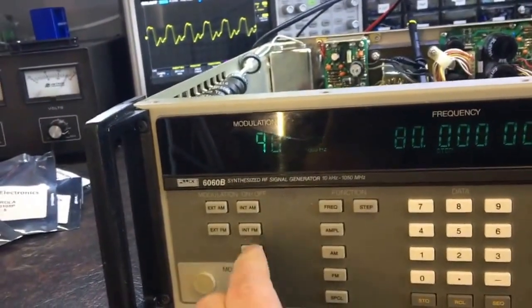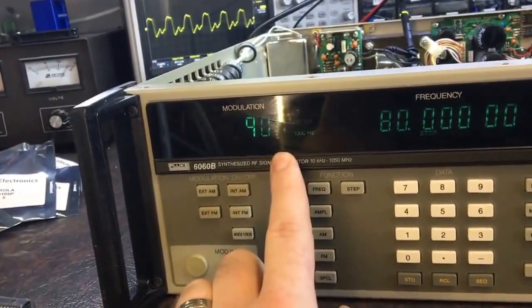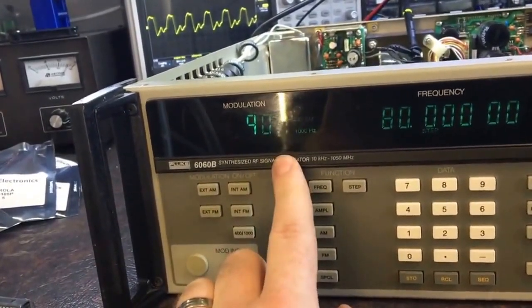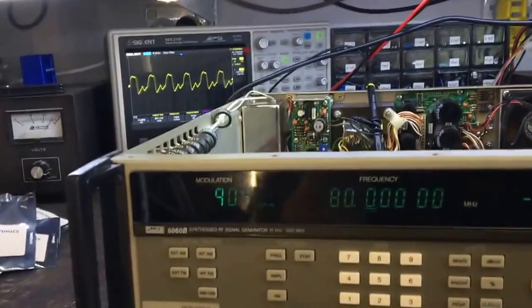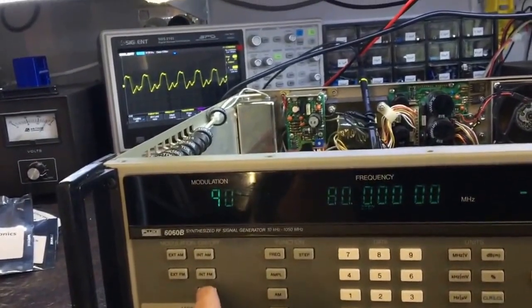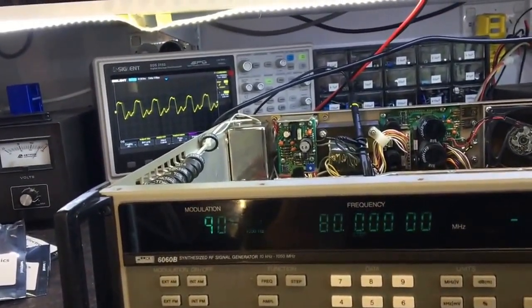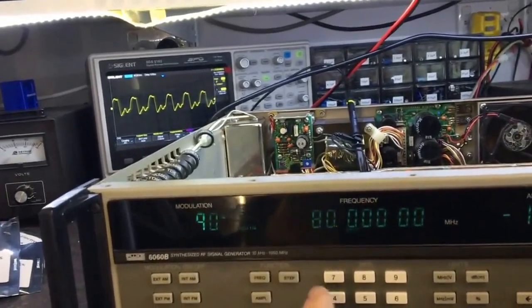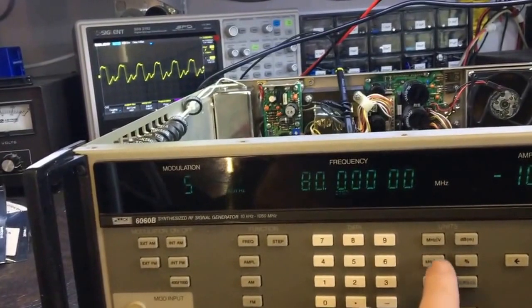This is a good question. Starting percentages. Percentage of what? FM. Oh, that's interesting. I hadn't considered that. That's interesting. Well, let's do 5 kilohertz.